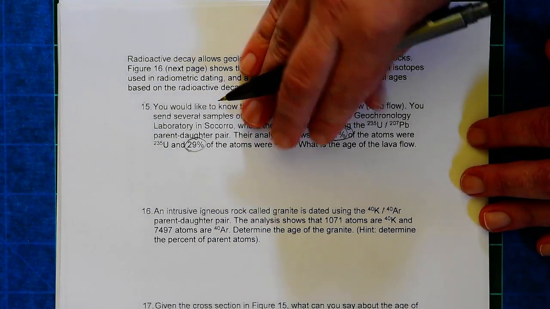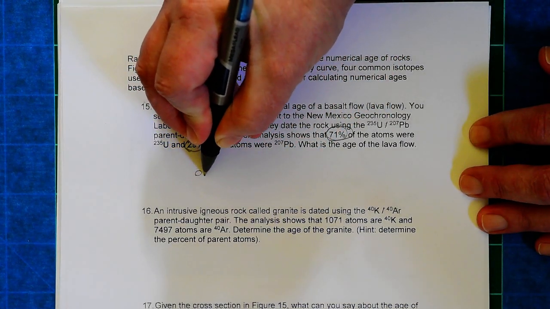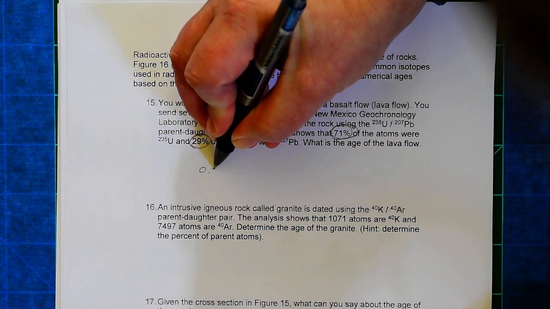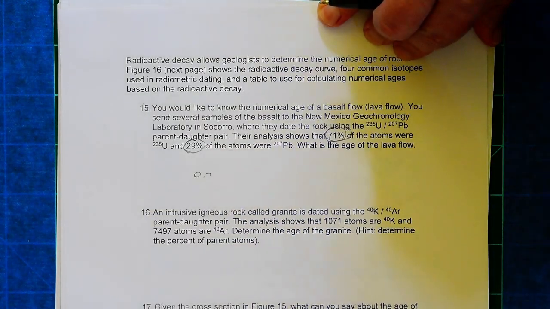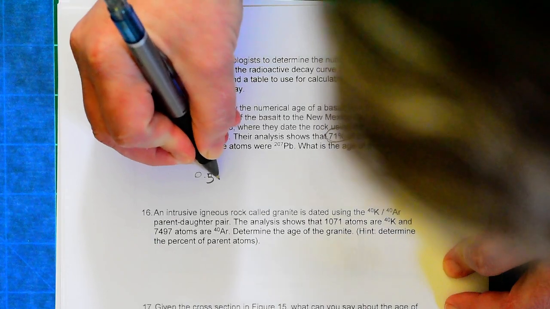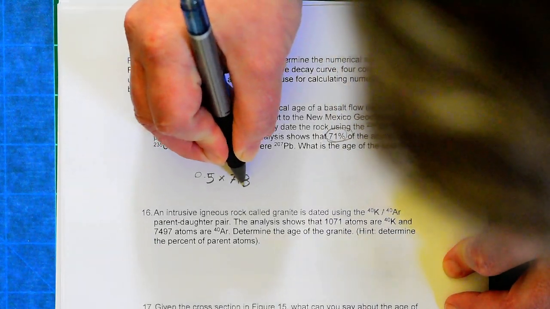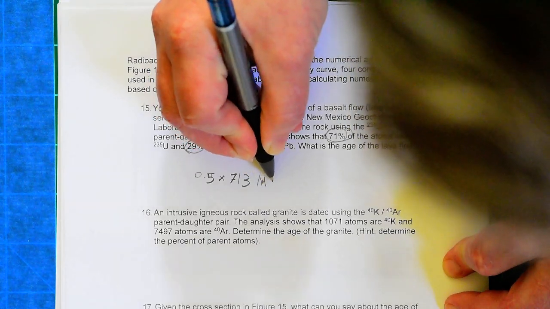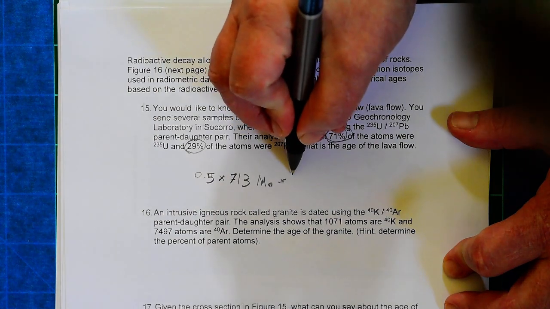So what you would do then, you found out that the equation is going to be 0.5 times the half-life, which was 713 million years. So 0.5 times 713 is what?